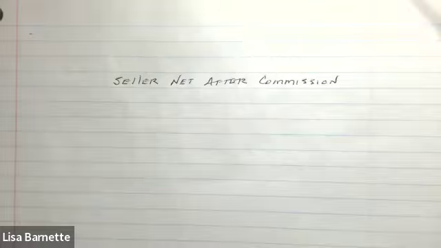A popular question for math that's closely associated with commission is the seller net after commission. What this question has to do with is how much the seller is going to put in their pocket after they've paid their fees and also after they've paid their agent. Agents are typically paid as a percentage of sale.